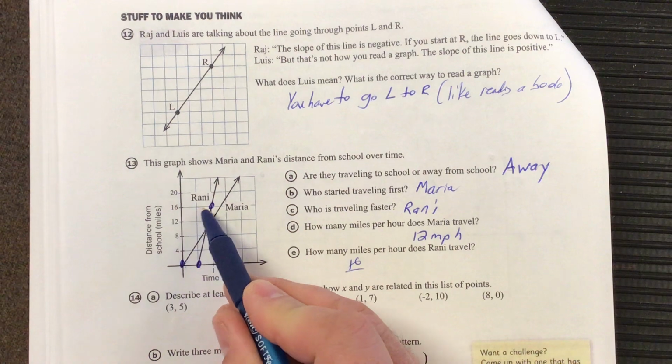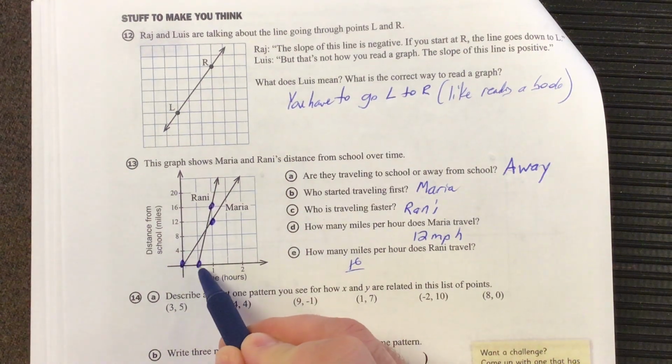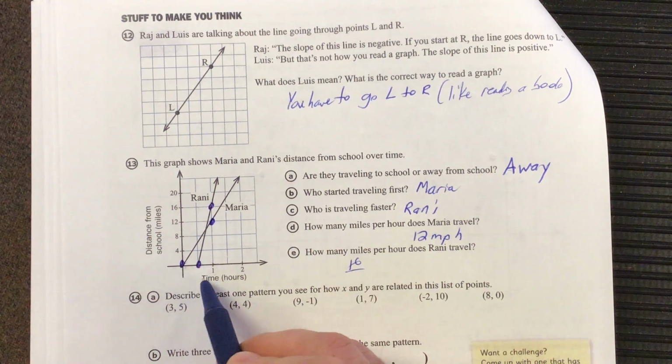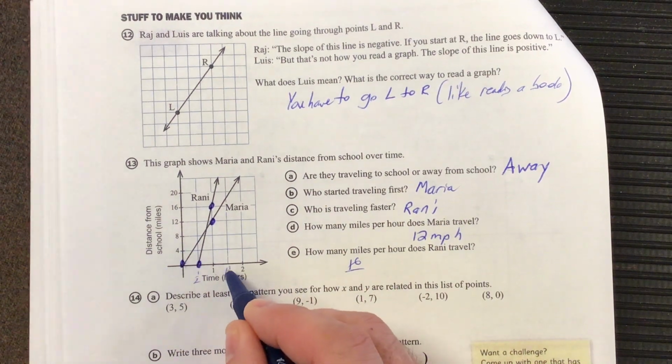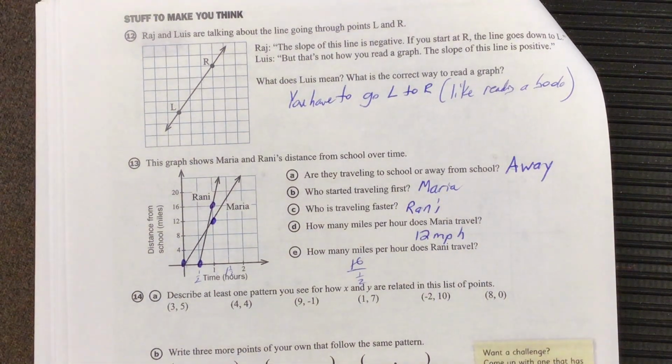No, that's not a 1. 1, 2, 3. How far is it from these 2 points? A half. Each one of these is a half. So what is 16 divided by a half? Or 16 times 2?